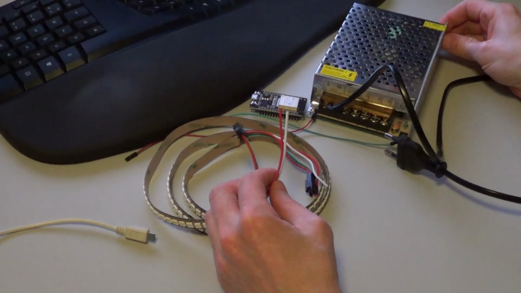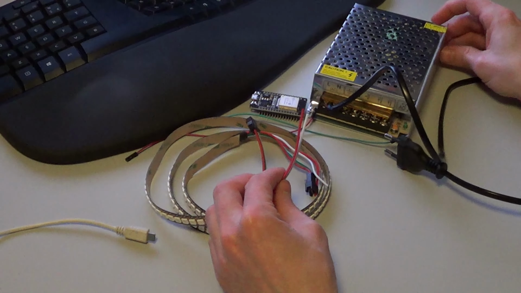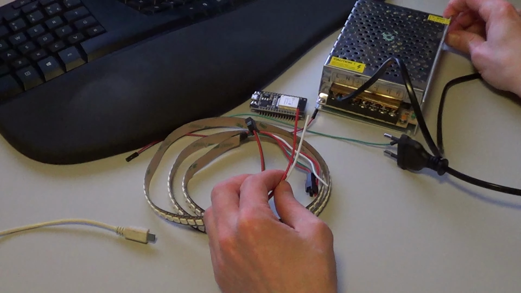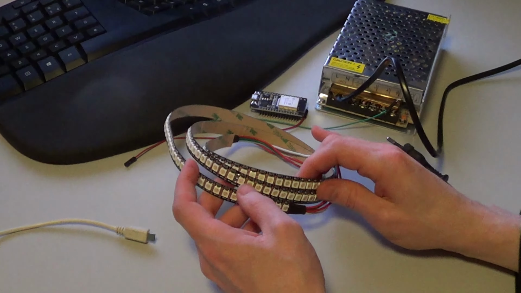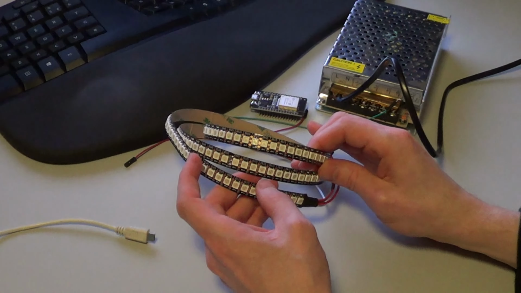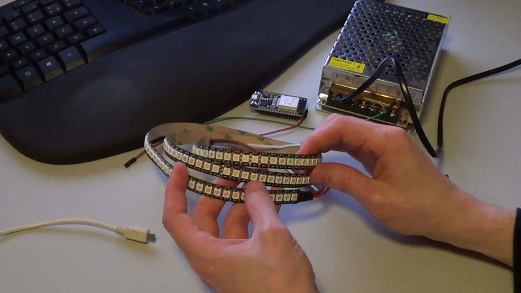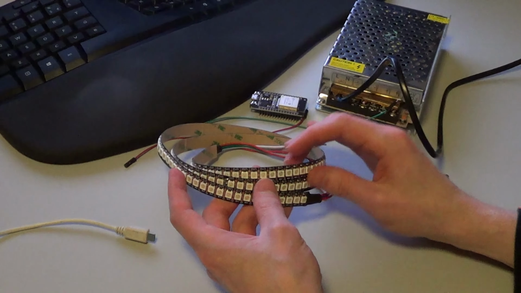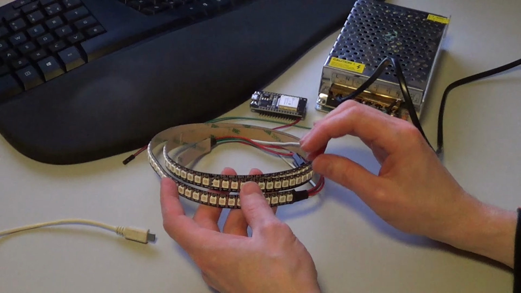This is a pretty big power supply. It can supply 10 amps of current, which is way too much for this Ledstrip, but it'll work fine. And I recommend, if you're using 2 meters, I think a 5 amp power supply would be good. It's maybe a little bit overkill, but better to be on the safe side.